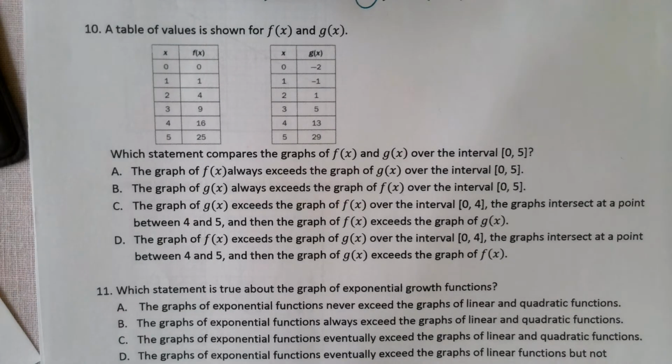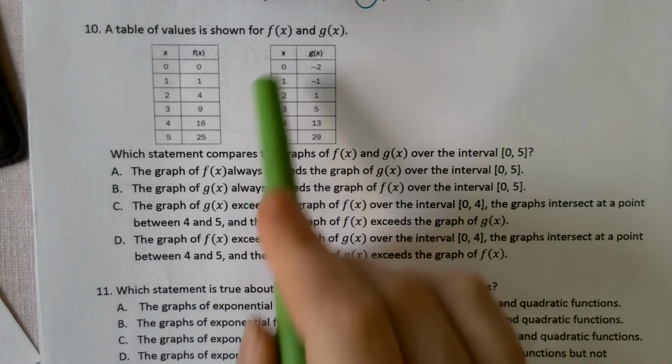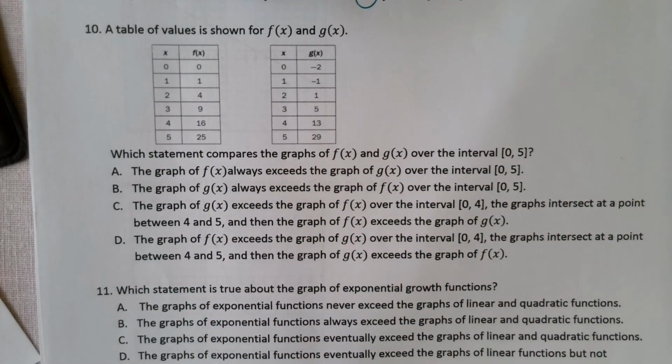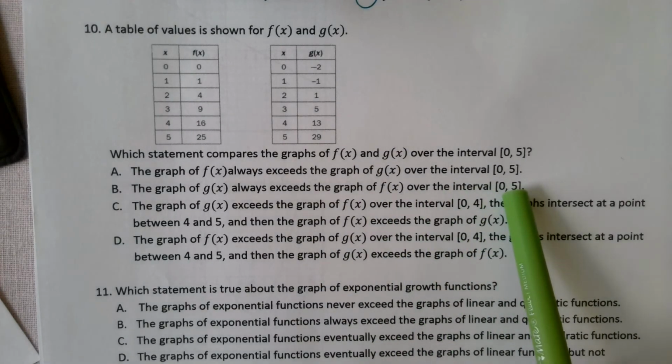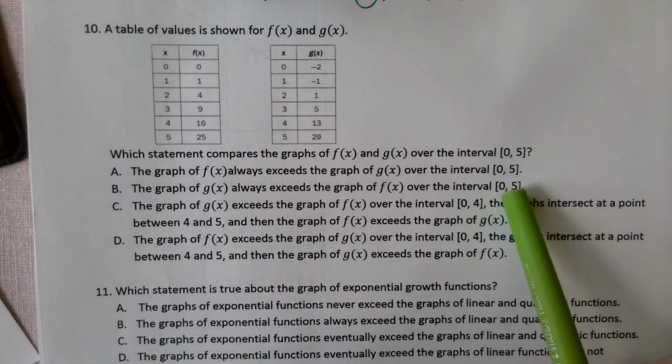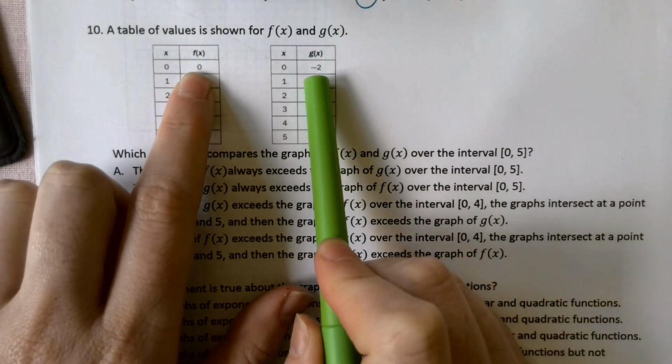Alrighty. And so now we have a table of values for f of x and g of x. Which statement compares our graphs of f of x and g of x over our interval 0 to 5? So that's just our x values 0 to 5. Okay? So the graph of f of x always exceeds the graph of g of x over our interval. So that means that at every single point, f of x is greater than g of x.